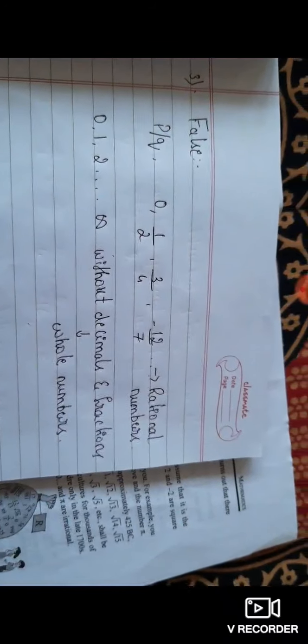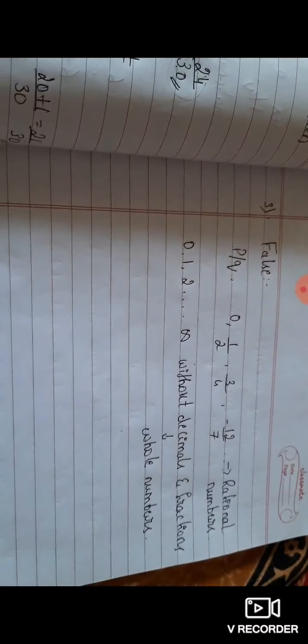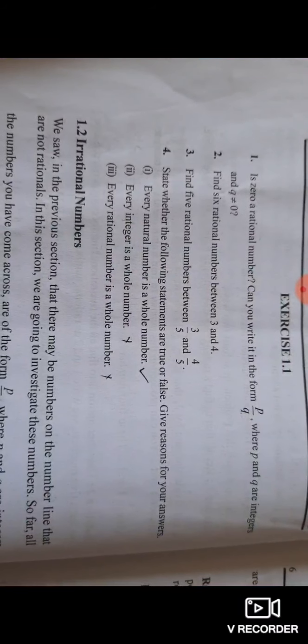So now you yourself think: can every rational number be a whole number? No. Every rational number cannot be a whole number. Why? Whole numbers do not contain decimals or fractions. Hence the answer is false for the third question.